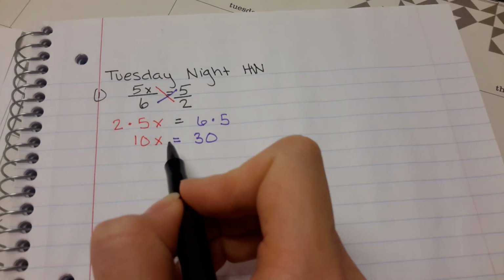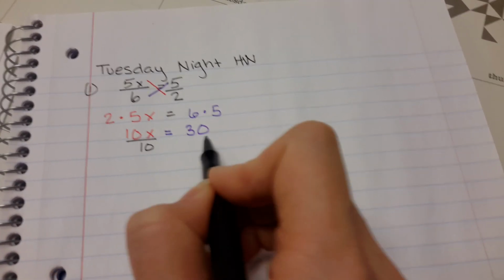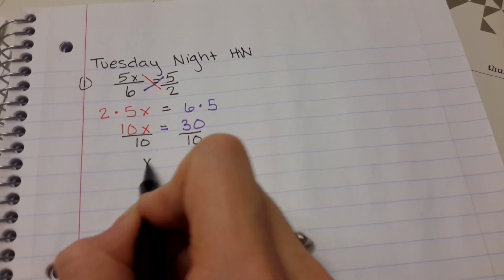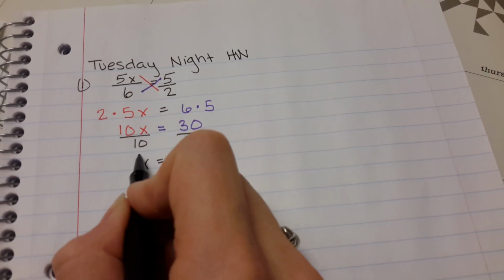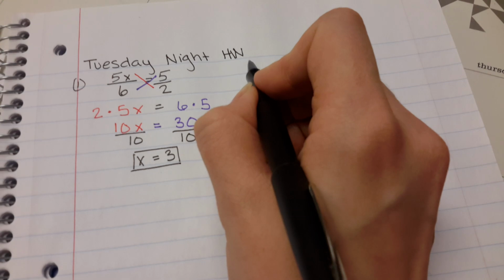This is 10 times x, and in order to do the inverse, we need to divide by 10 on both sides of our equation. So we end up with x equals 3. We think that that's our answer, and we can always plug in and double check.